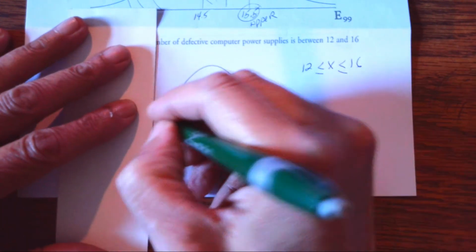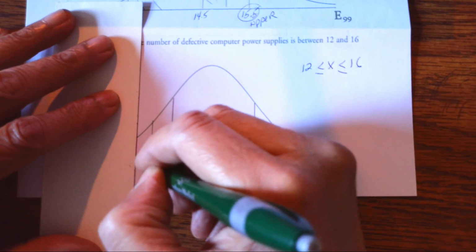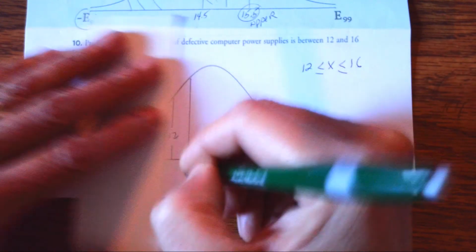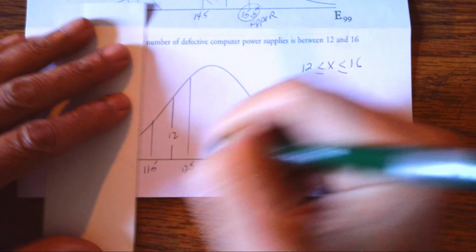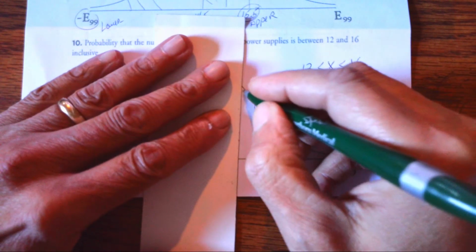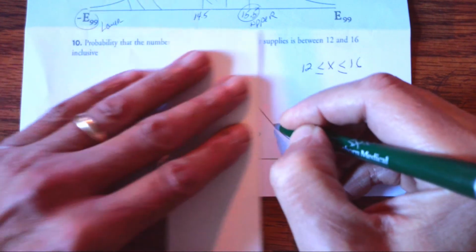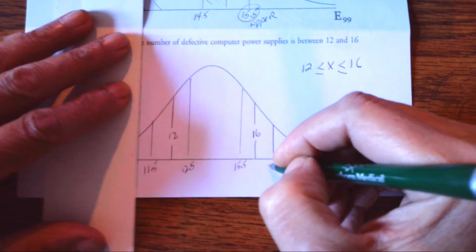And then once again, I've got to do continuity correction. 11.5, subtracting 5/10, adding 5/10, 12.5, and the same thing with the 16, subtracting 5/10, and then adding 5/10.